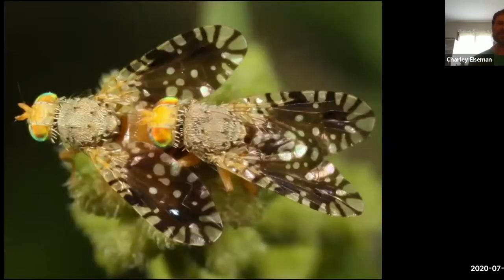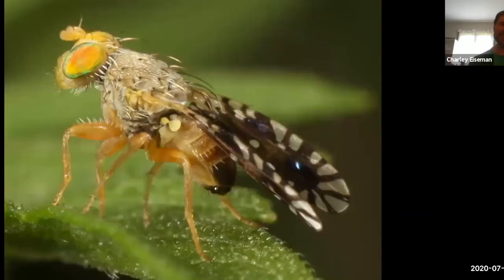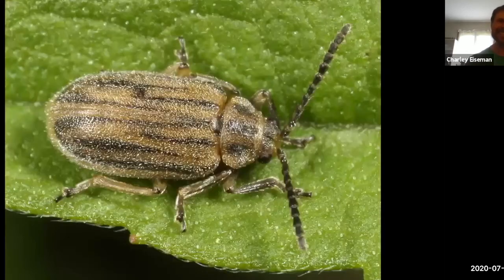But the much more striking flies are these fruit flies that hang out on the ragweed, and the males will twist their fancy wings around to try to attract mates. And then the females lay eggs in the flowers or the developing fruits, and so their larvae are seed predators of ragweed. Nice to have around.